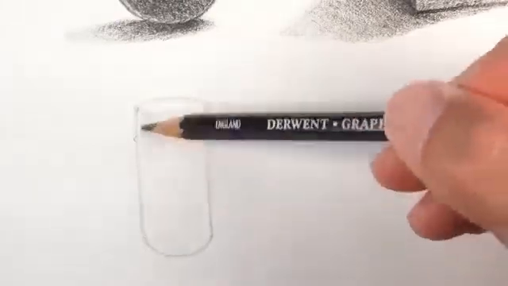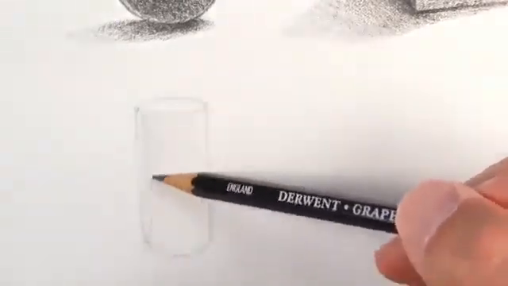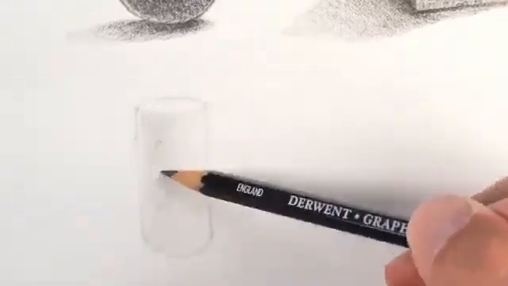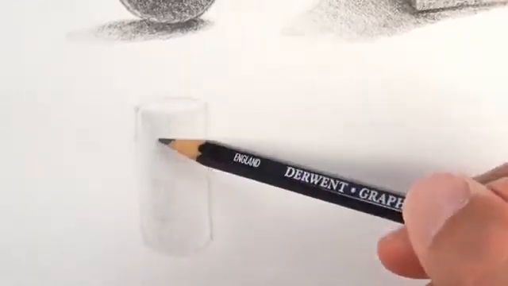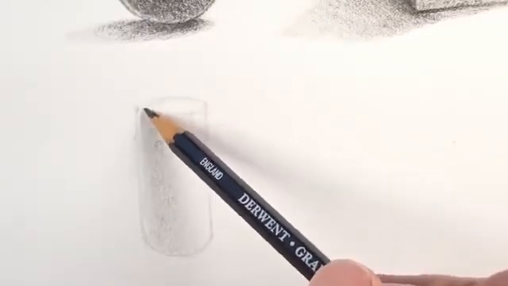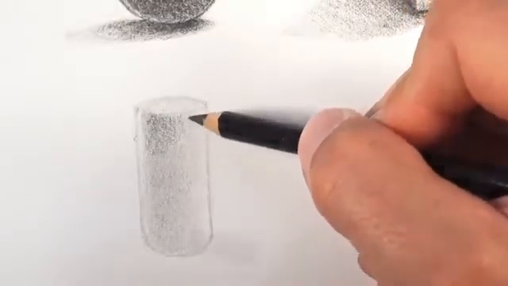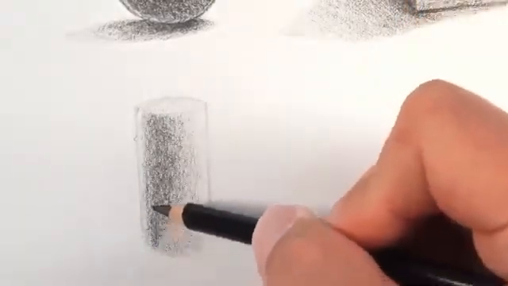Now, since the cylinder is rounded, we will have a bit of reflected highlight on the far left. Of course, this area of reflected highlight is not very strong, but it still should be present. This means that our area of core shadow will actually be closer to the center portion of the cylinder, although still predominantly on the left side of the cylinder.